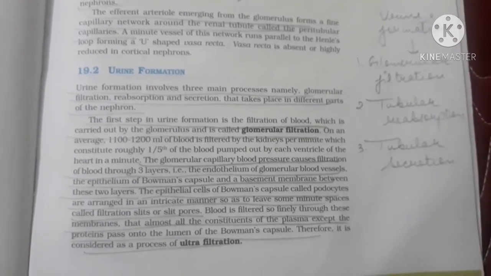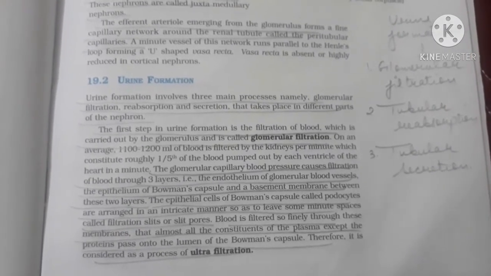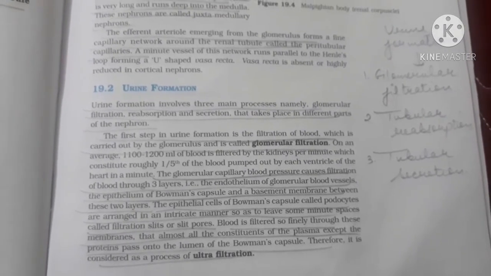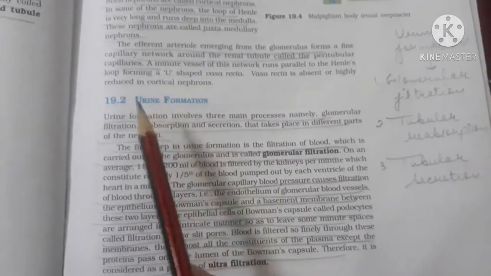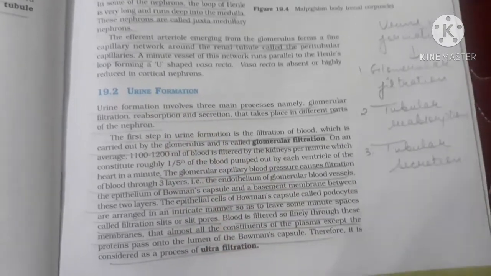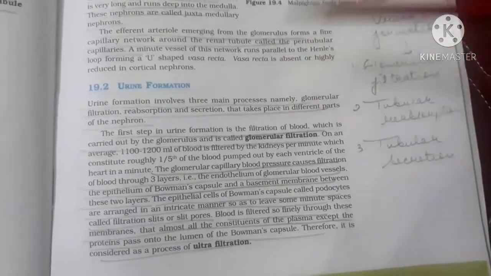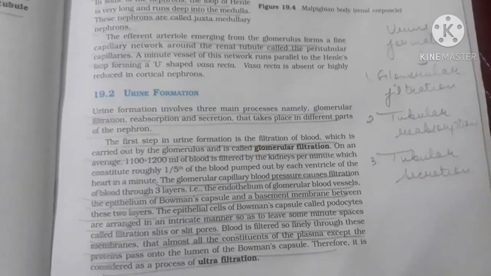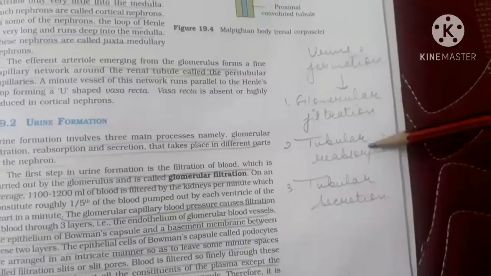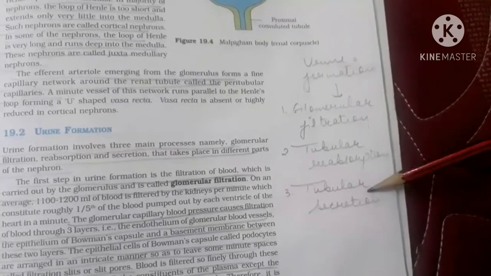So today we are going to study our next chapter, excretory products and their elimination. In this chapter we have discussed the structure of the excretory system and nephrons, and then we have started urine formation also. Urine formation, the formation of urine inside the kidneys, contains three main processes. Step by step this occurs.